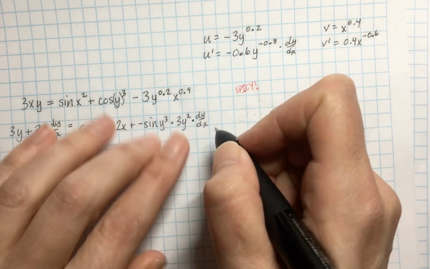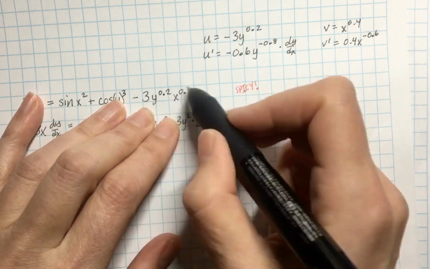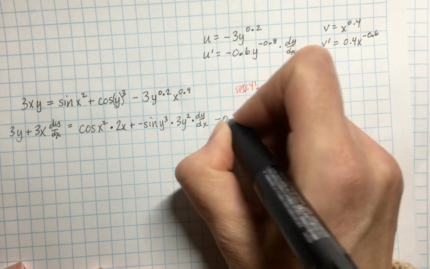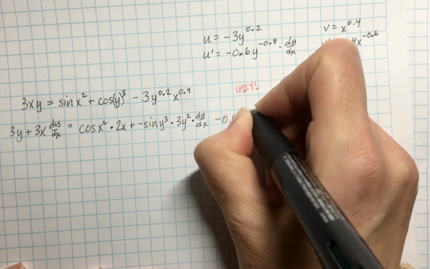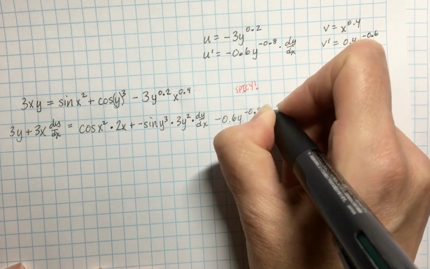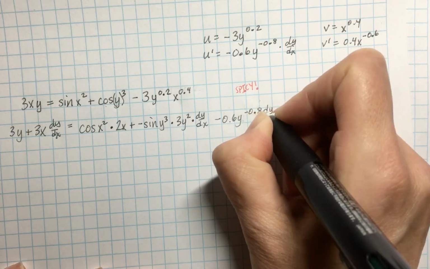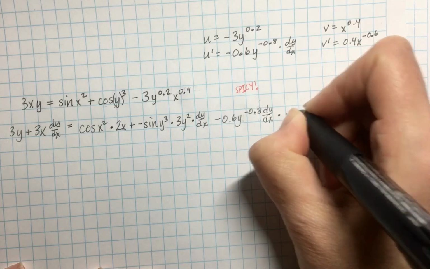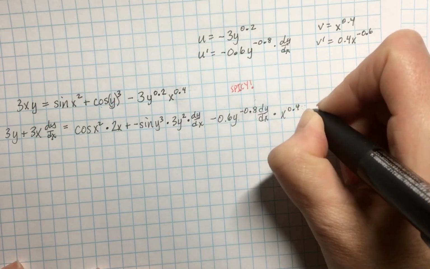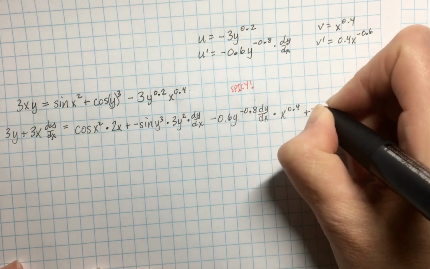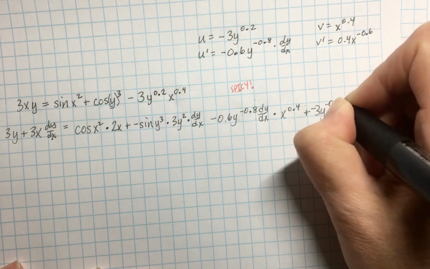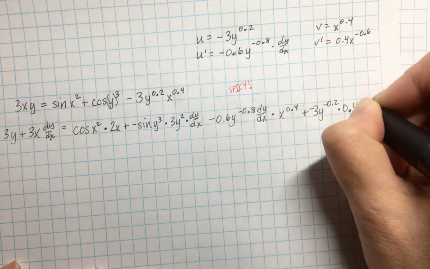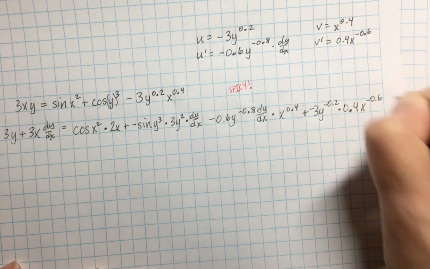Okay, so now just ignoring all this other stuff to do our derivative. So u prime, we have that guy. So minus 0.6y to the negative 0.8 dy dx is my u prime times v, x to the 0.4, plus my u, which is negative 3y to the negative 0.2, times v prime, which is 0.4x to the negative 0.6.